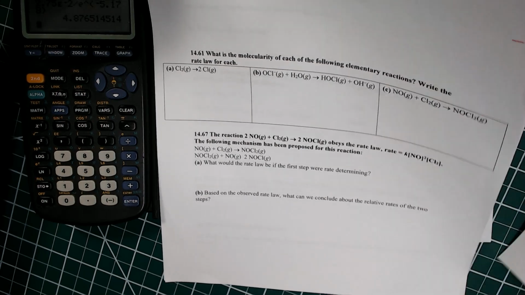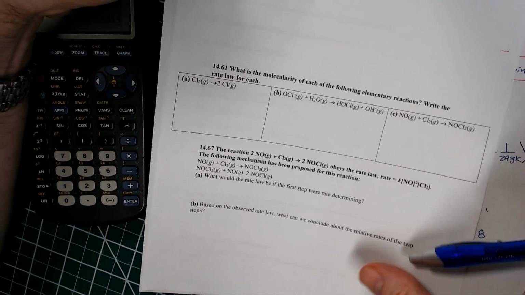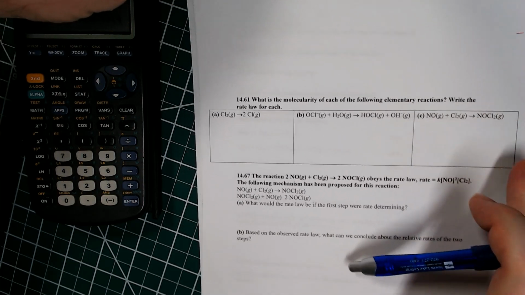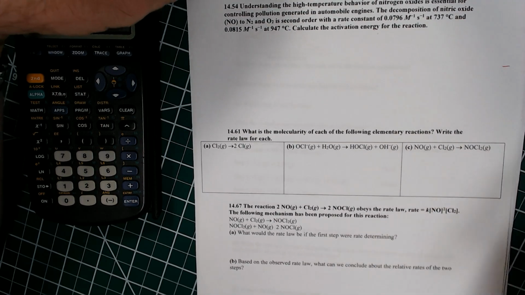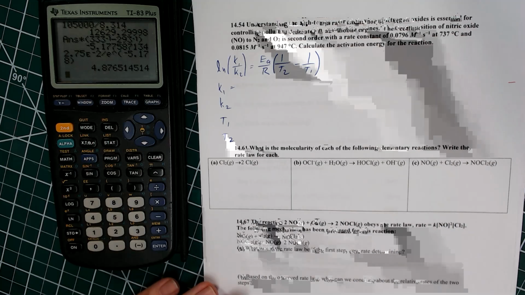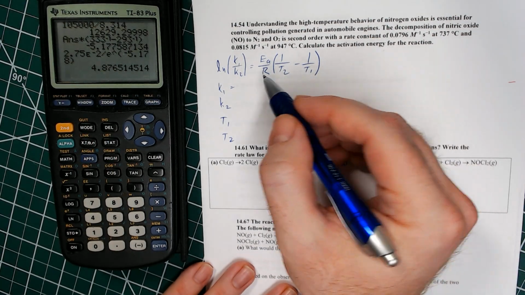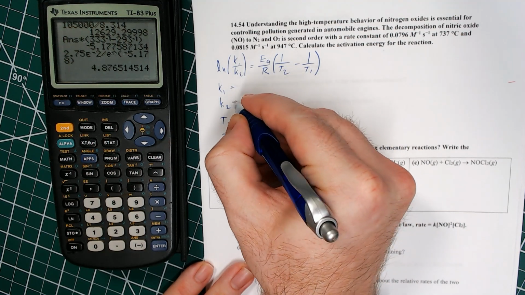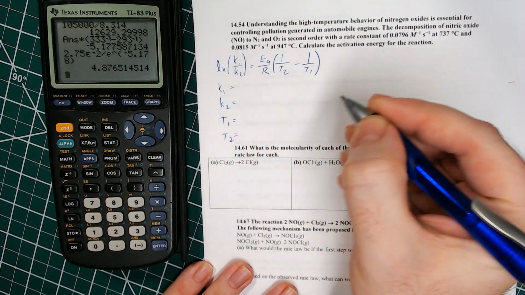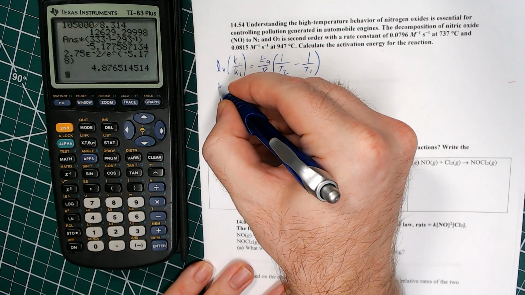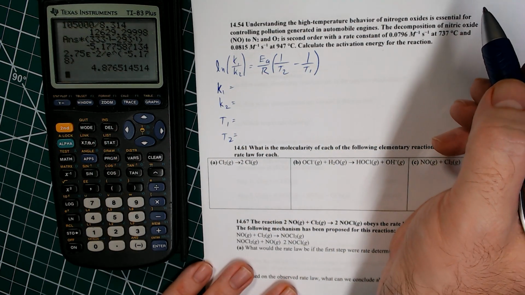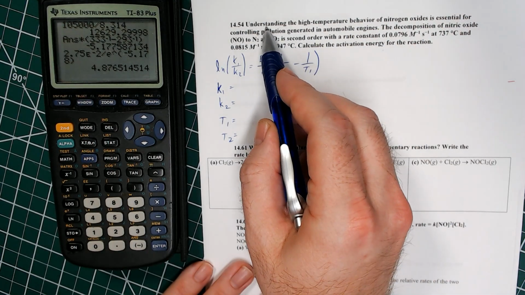So the next thing that we want to do is look at an example where, instead of calculating K, we calculate the activation energy EA. You'll notice I paused the recording for a moment just so I could write down that equation and then write down these variables. So there's K1, K2. Now we want to figure out what each of these variables are. So let's look at the problem.